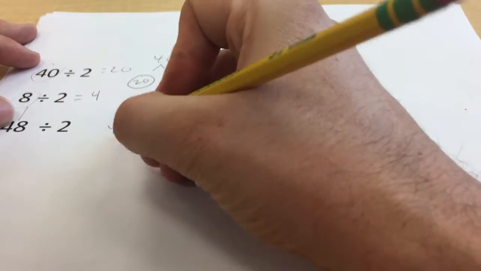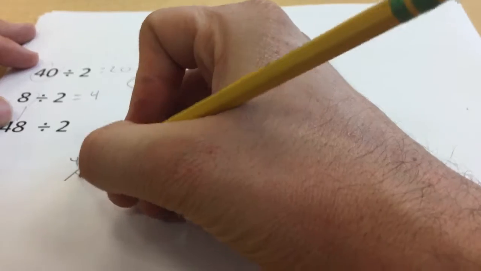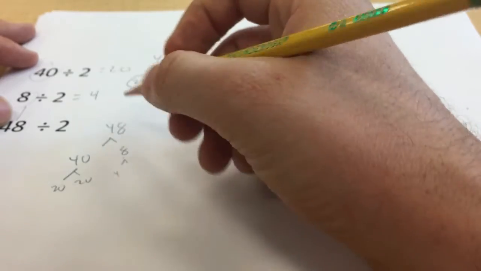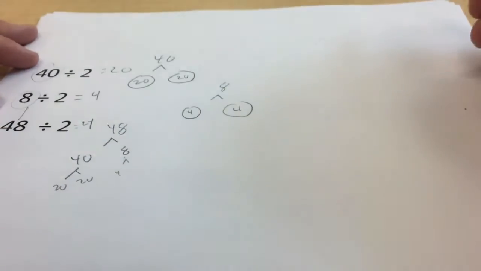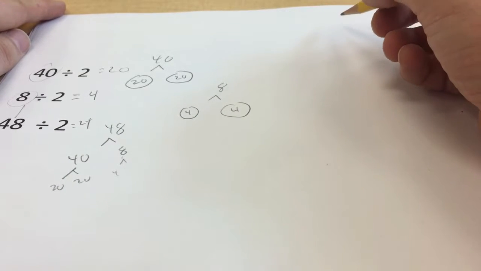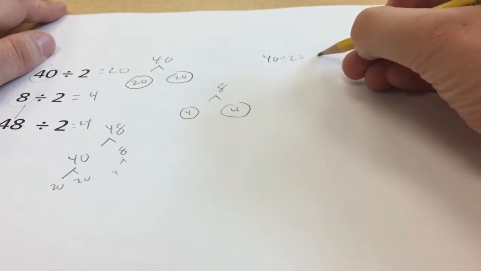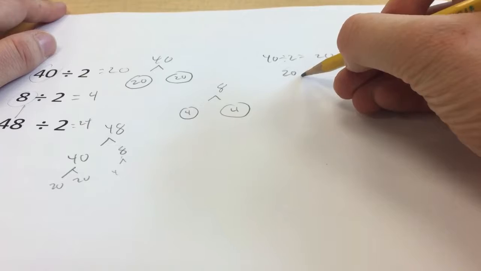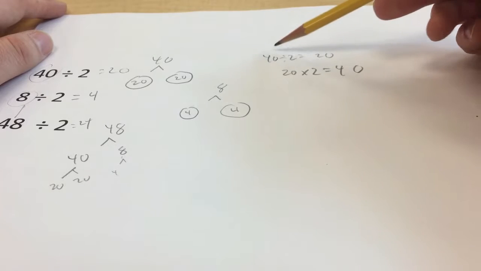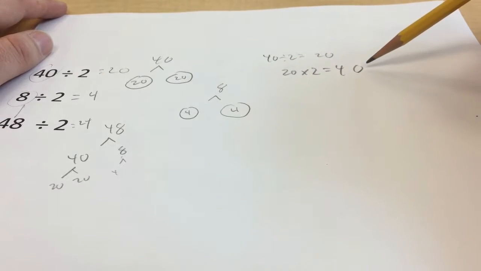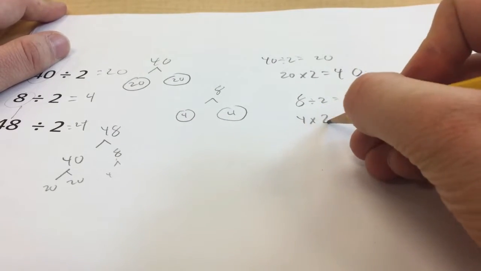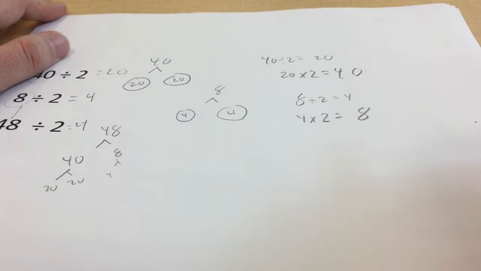48 divided by 2 is just like 40 divided by 2 and 8 divided by 2. So you've got your 20s and you've got your 4s. It would be 24. By the way, you could check all of these with multiplication because 40 divided by 2 is 20. 20 times 2 is 40. See how it's just backwards? 8 divided by 2 is 4. 4 times 2 is 8.